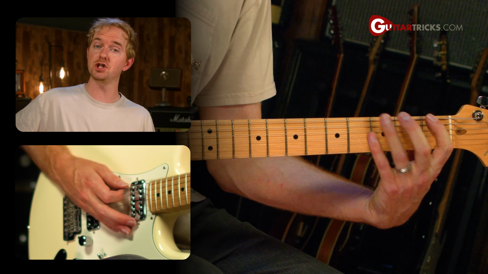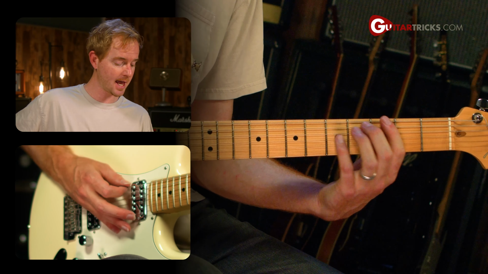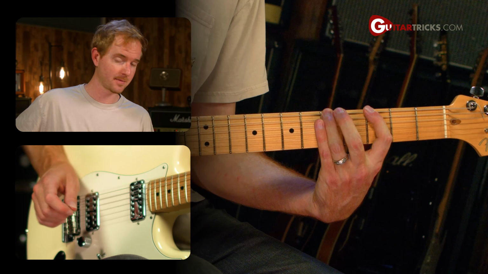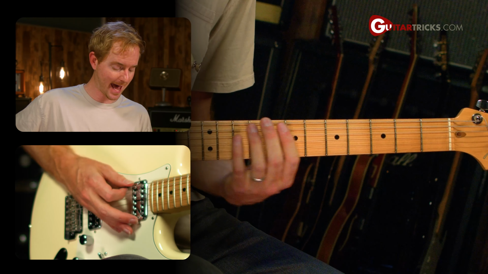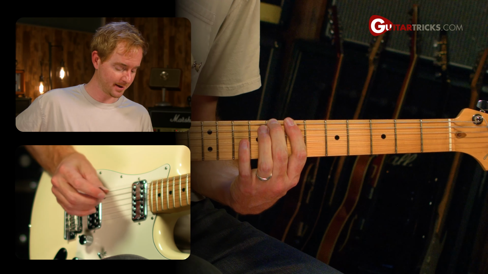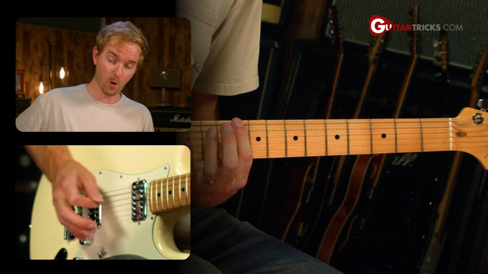Then we go F to G, that's a whole step. G to A, whole step. A to B, whole step. B to C, half step. C to D is a whole step. And D to E, whole step.